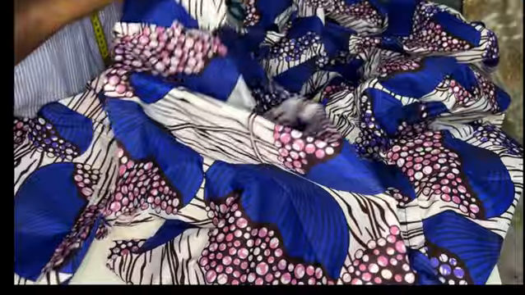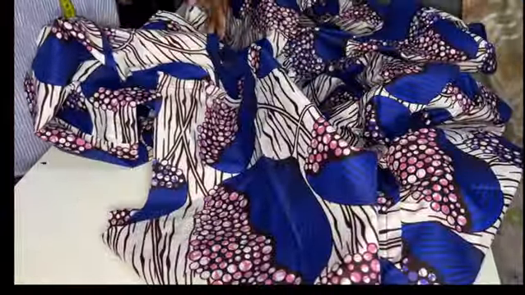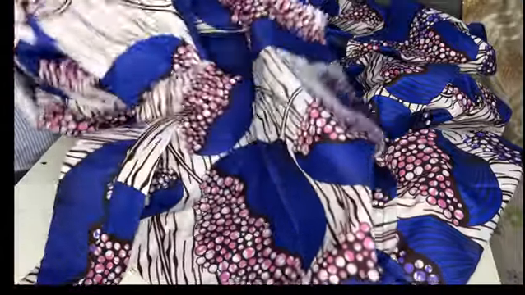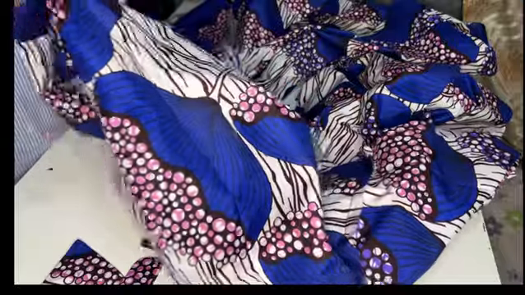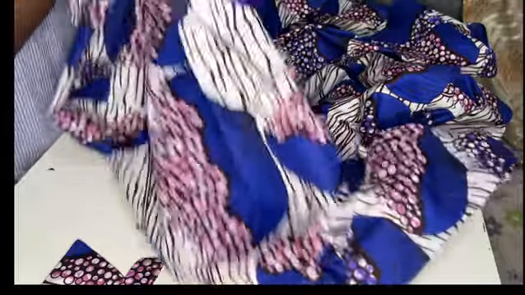I've joined the bodice and the down part, and I've done the placket. I've gone ahead to do the collar. So what we're going to do next is we need to get the midpoint of this collar.